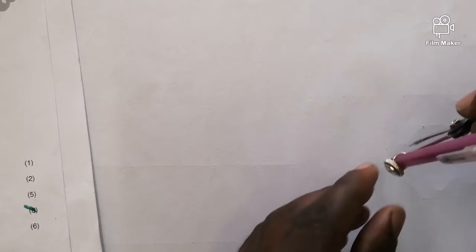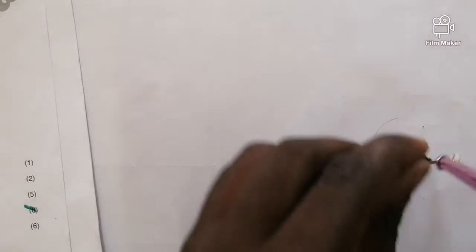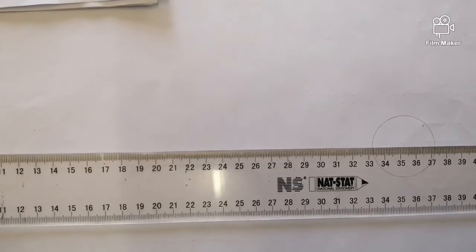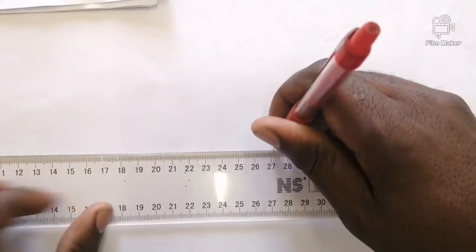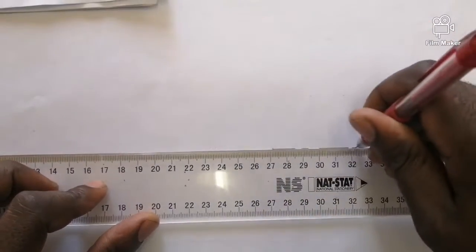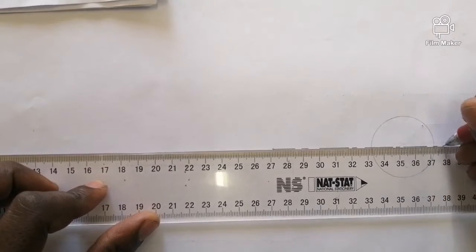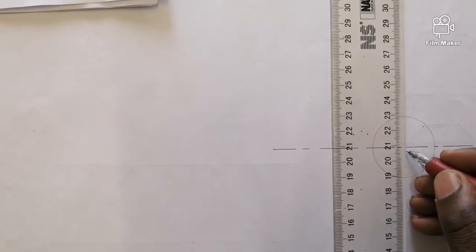Okay, let me go down a little bit. Then I can draw diameter 20. I draw it faint. Then from there I can have a horizontal center line, as well as the vertical one.